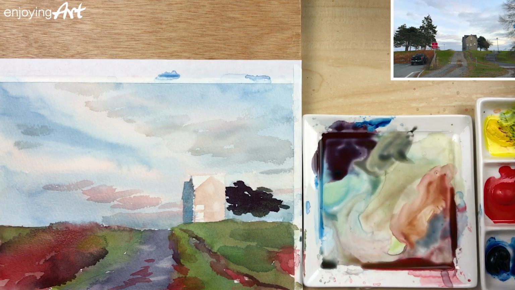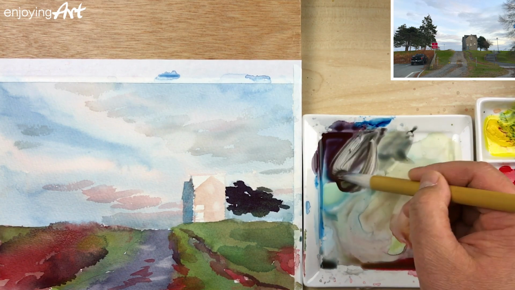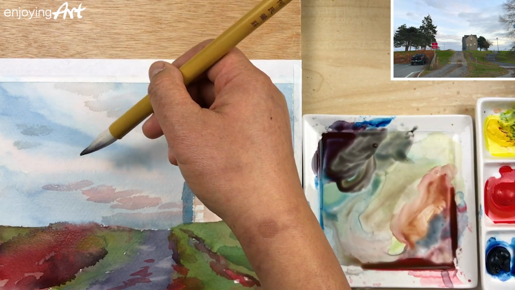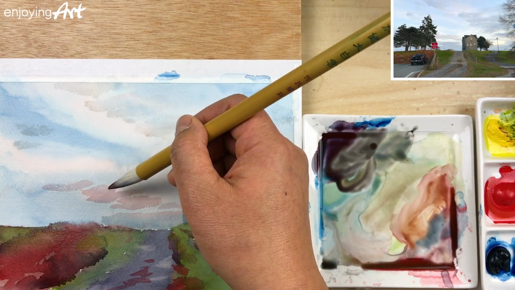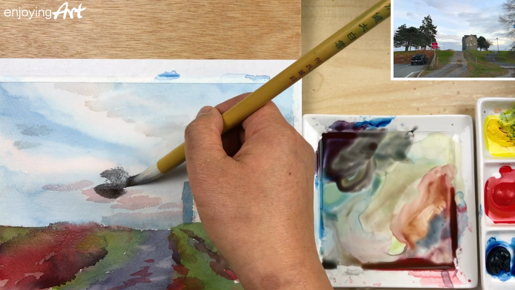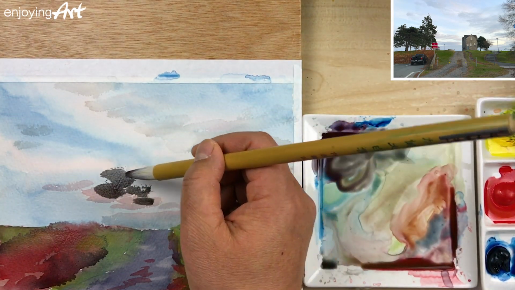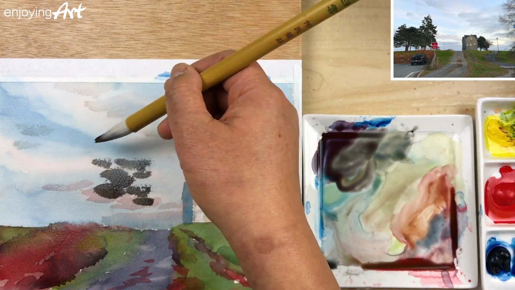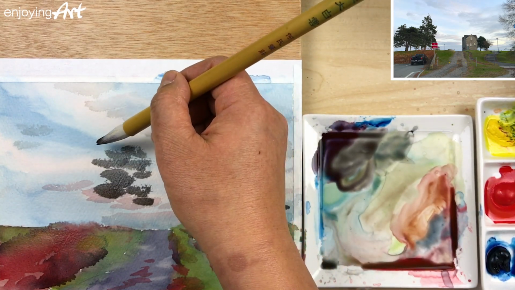Take a look at the trees on this side. Think about the shapes. Now the sky is already dry, already ready. So I'm going to take a look. Has some light colors on the top of the tree. Just think about shapes. Use the side of the brush, move it like that.